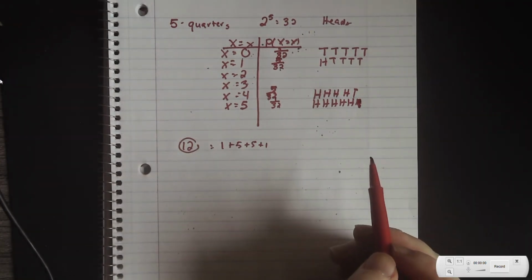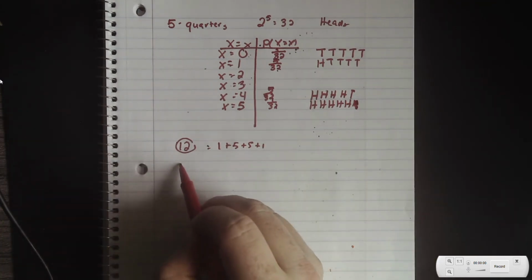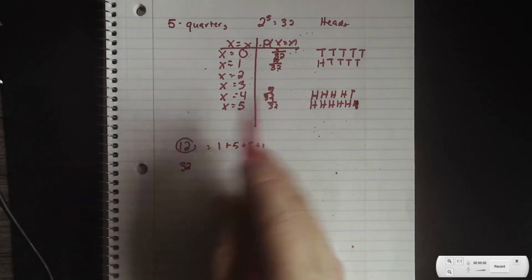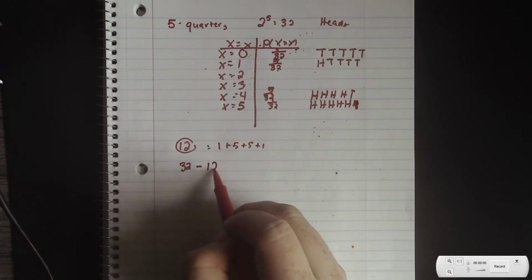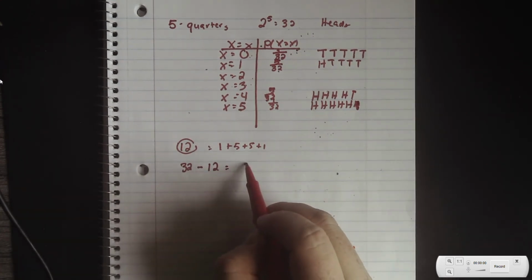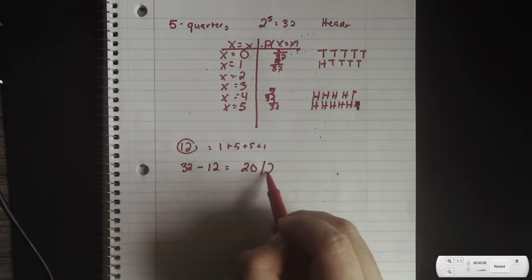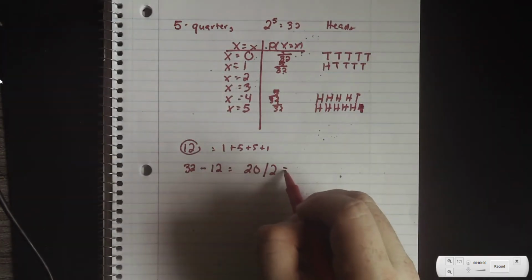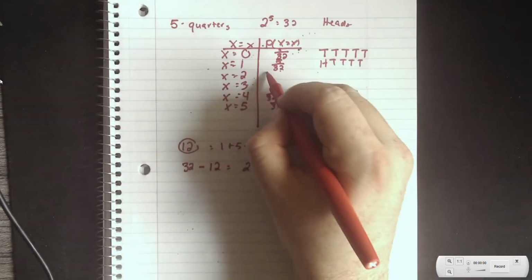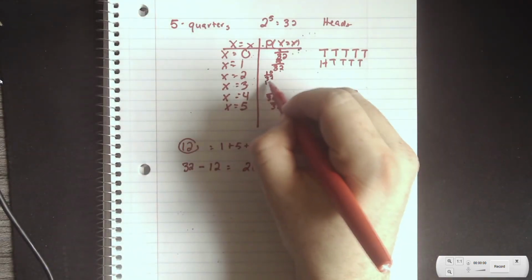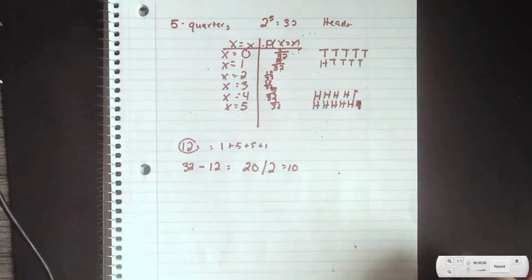So I have 32 altogether with my coins. So I'm going to take that 12 and deduct it from 32 to get 20. And then since it has to be an equal amount, I'm going to divide this by 2. That gives me 10. I get 10 out of 32 and 10 out of 32.